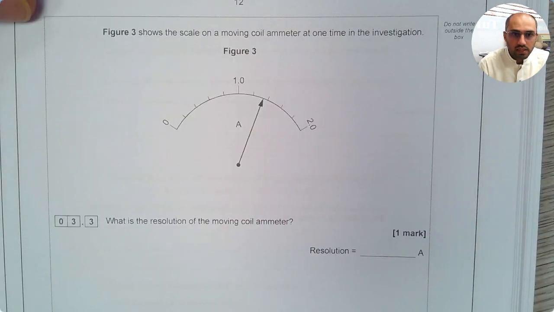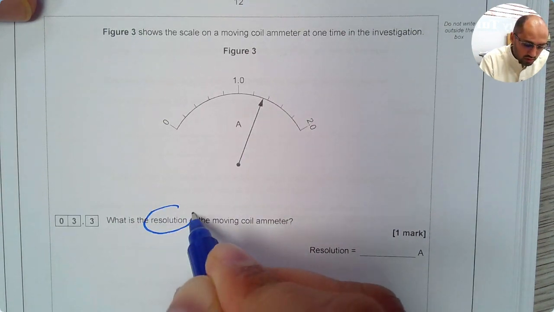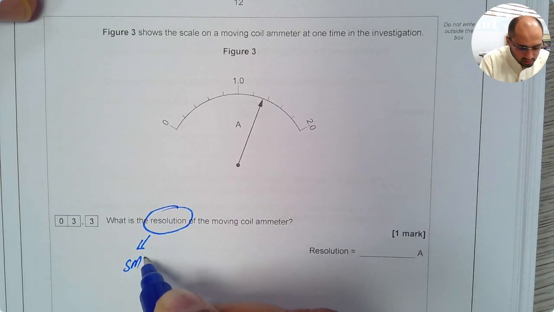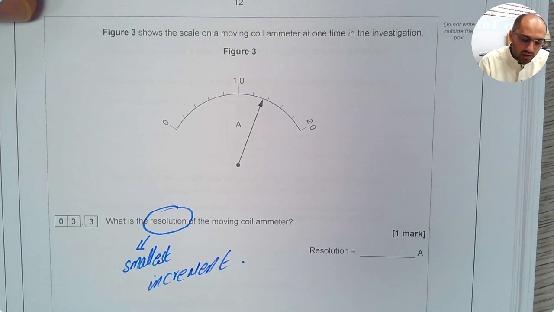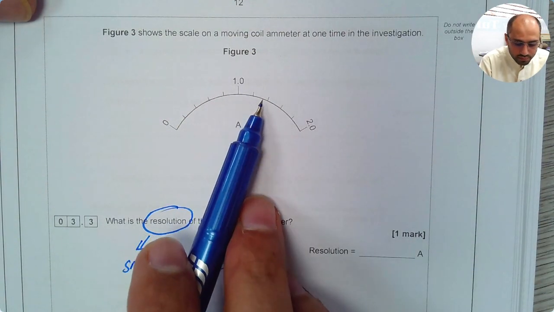Next part says figure 3 shows the scale on a moving coil ammeter at one time in the investigation. What is the resolution of the moving coil ammeter? Resolution. So the resolution is the smallest increment. So what's the smallest increment in this case? I can see there are 5 gaps between 1 and 2.